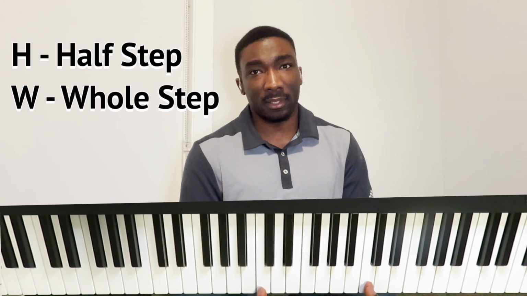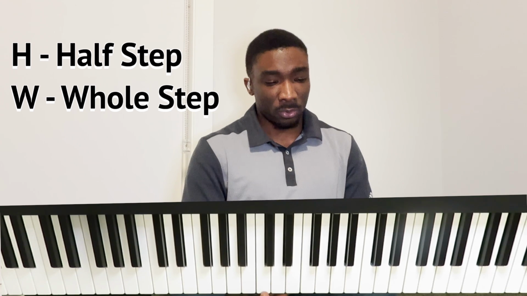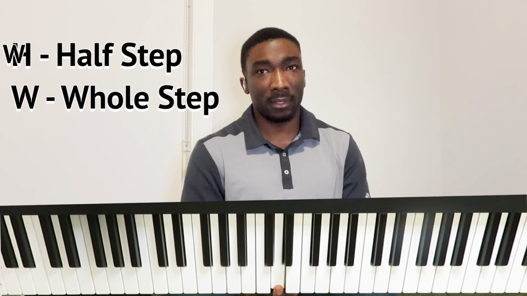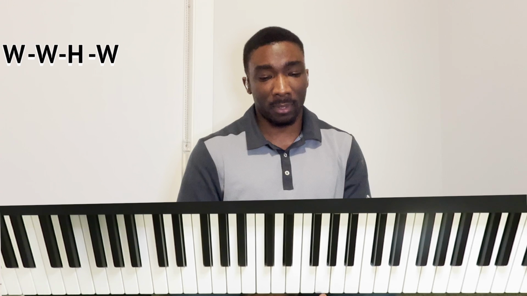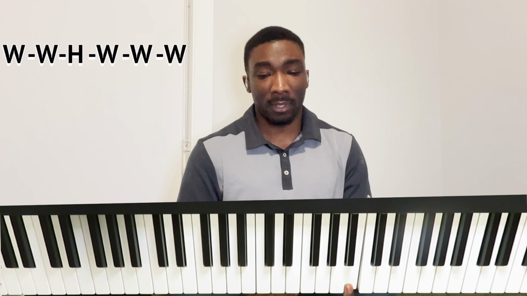Let us translate that C major scale into half steps and whole steps. So from C to D is a whole step. From D to E is another whole step. From E to F is a half step. From F to G is a whole step. G to A is a whole step. A to B is a whole step. And B to C is a half step.